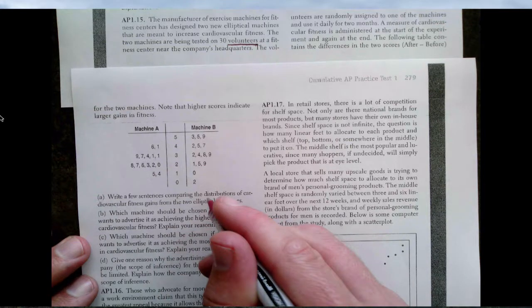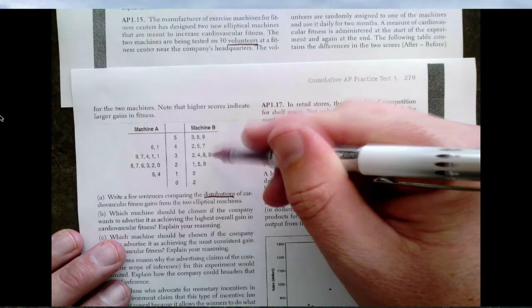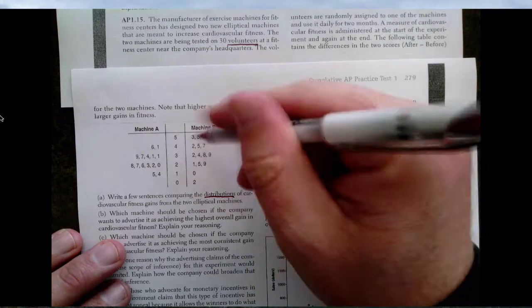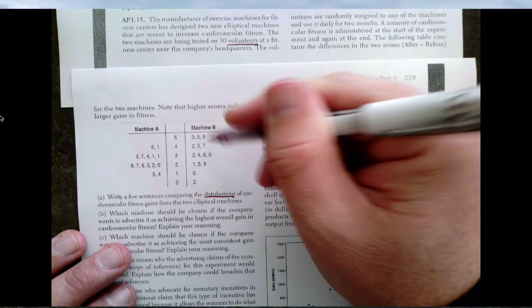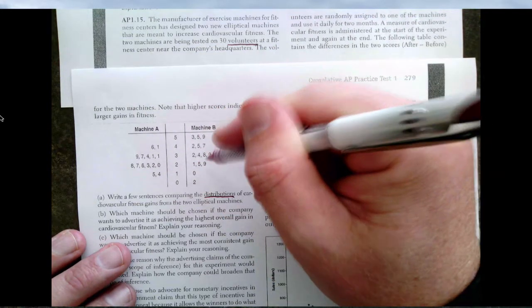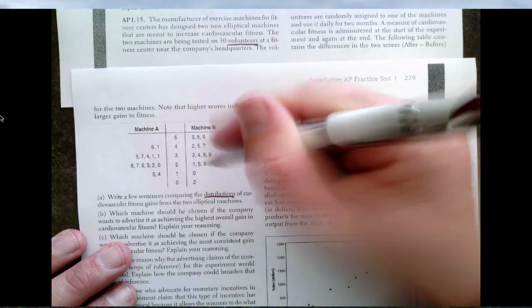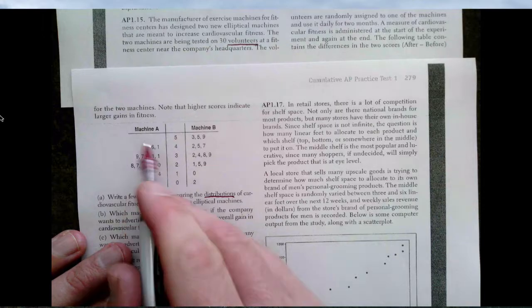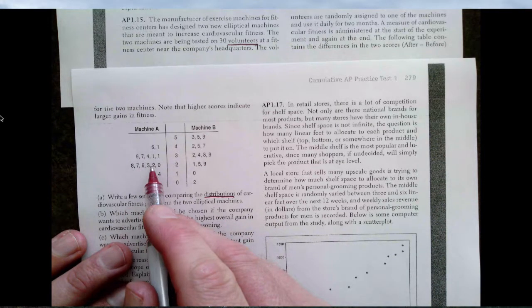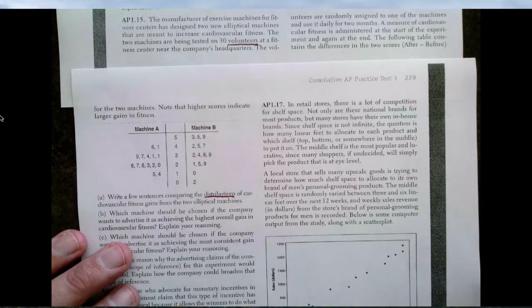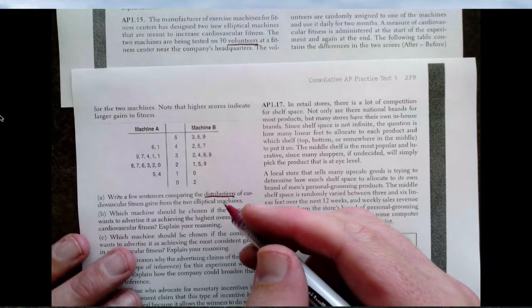Describing the distribution means basically you should describe the center, and the center looks greater for machine B, and describe the spread. The spread looks greater for machine B as well. So machine B had a greater center, so it looks like it's further up the ladder here. But at the same time, it looks like it's more spread out. So there's more variation in B. So A is less variable, but it doesn't look like its highs are as high as machine B. And what else? The shape.